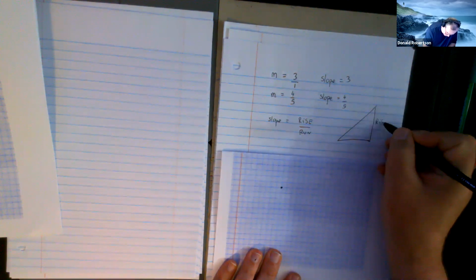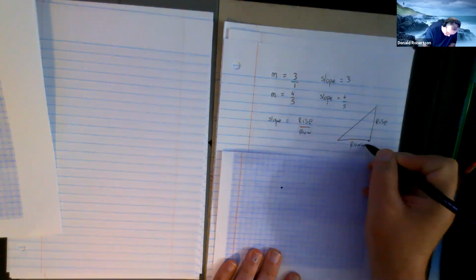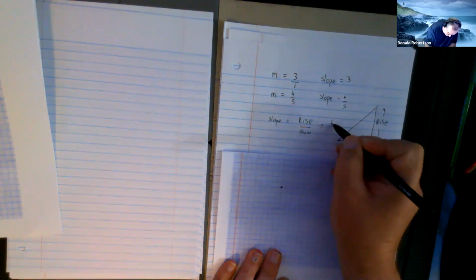That distance there is the rise, and this distance here is the run. So I start here, and I run, well, let's put some numbers on it. Let's say 4/5. Let's do that one. I run 5. 1, 2, 3, 4, 5. That's my run.